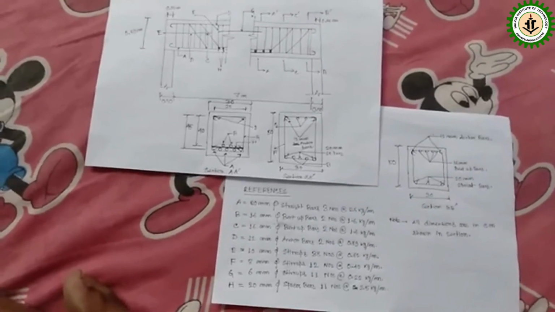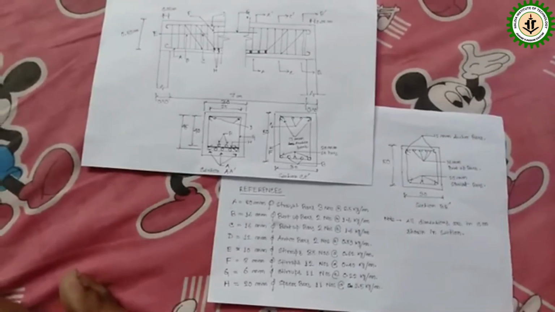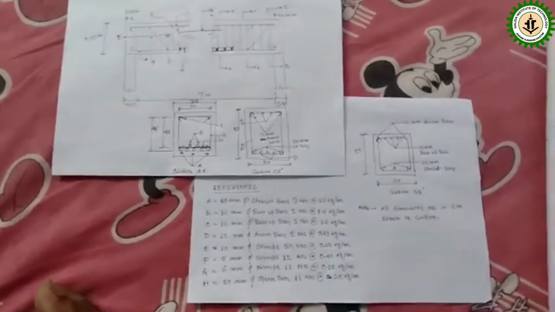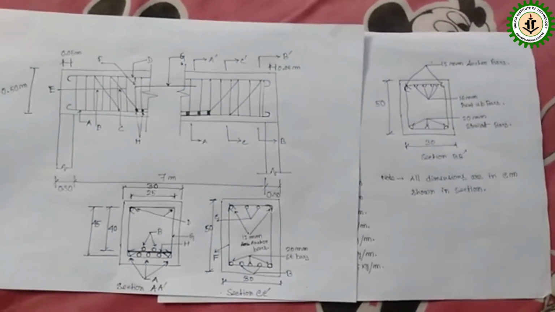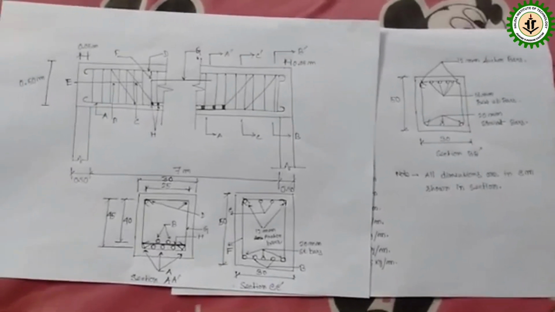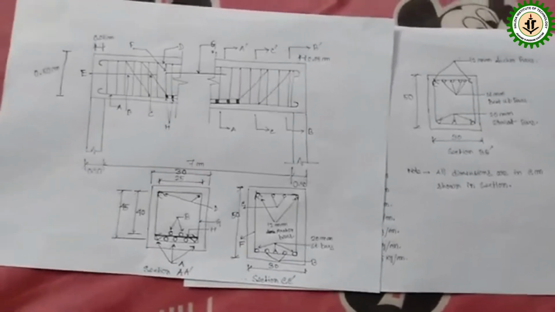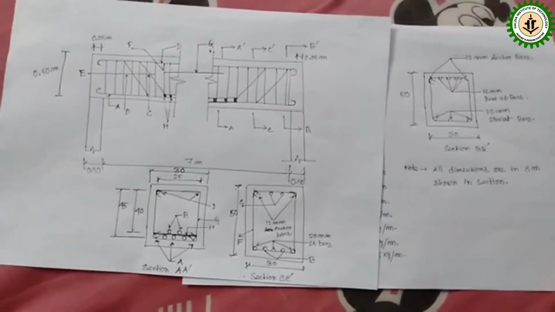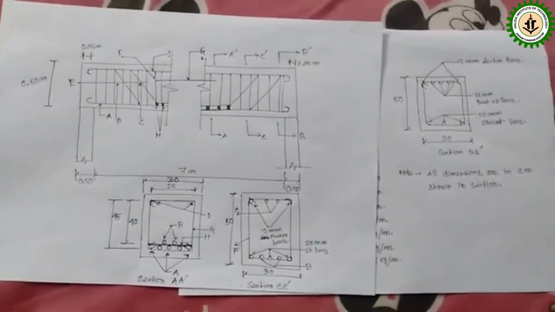So that box is known as formwork. The quantity of formwork you have to determine under this item number 2. And the third item is weight of steel. We have to determine that in kg. It means weight of reinforcement we have to determine in kg. The last item you have to prepare is bar bending schedule. So we have to determine these 4 items.